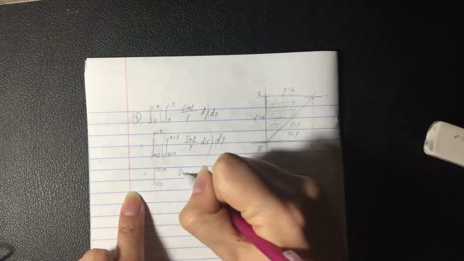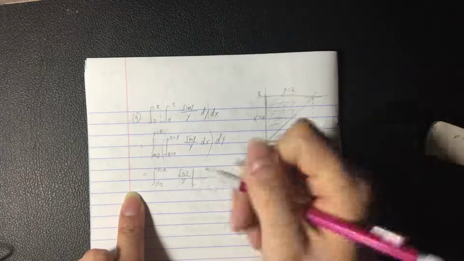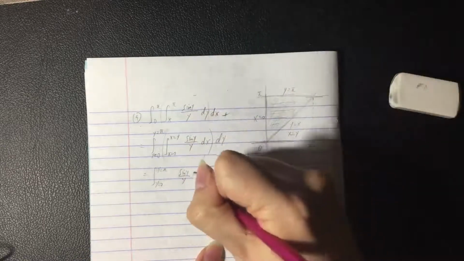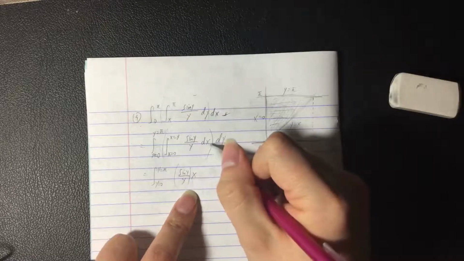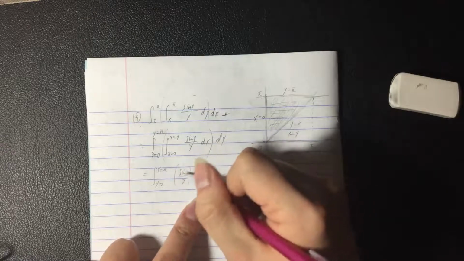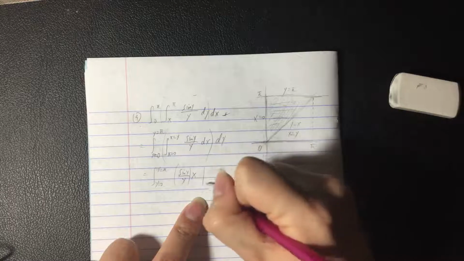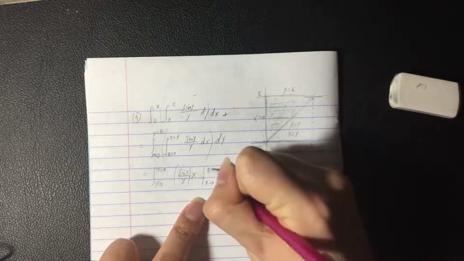When I'm taking antiderivative with respect to x, I treat y as constant, so I get sine y over y times x, with x from 0 to y.